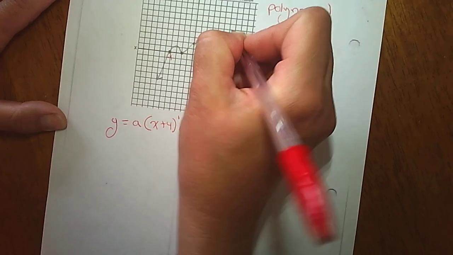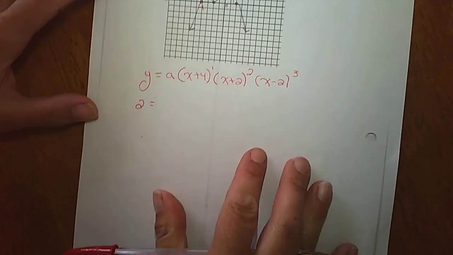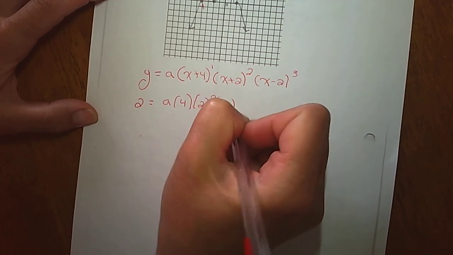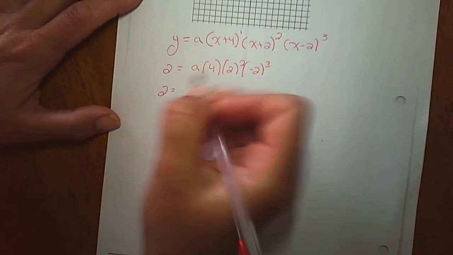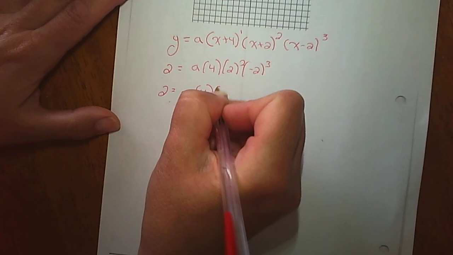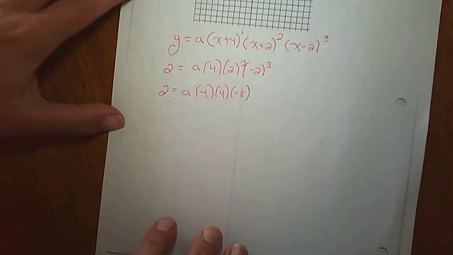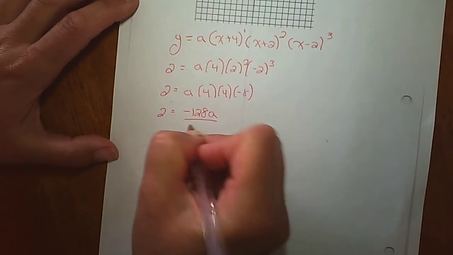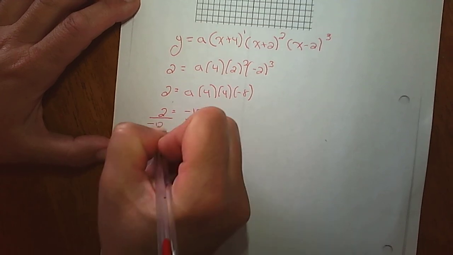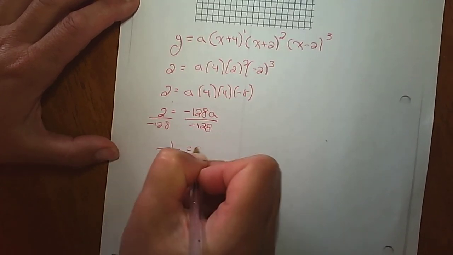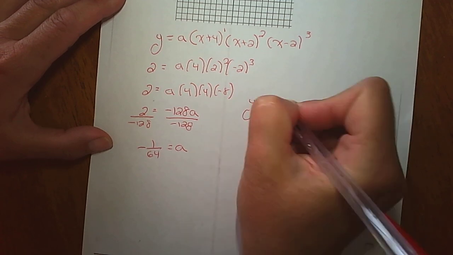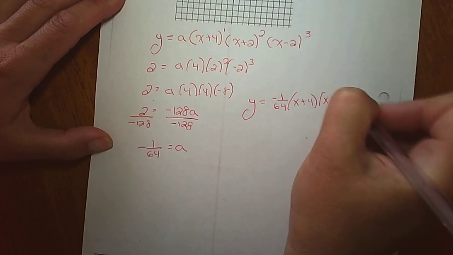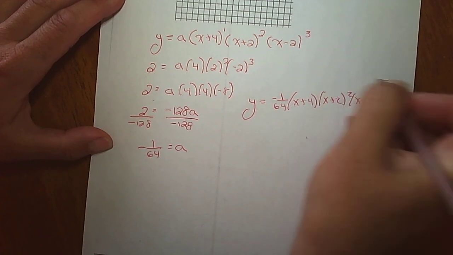That's the point 0, 2. So now I'm going to do 2. Then it'll be 4, 2 squared, negative 2 cubed, 2. That'll be a. This will be 4 times 4 times negative 8, which is negative 128a. So divide by negative 128. I get negative 1 over 64 equals a. So y equals negative 1 over 64, x plus 4, x plus 2 squared, and x minus 2 cubed.